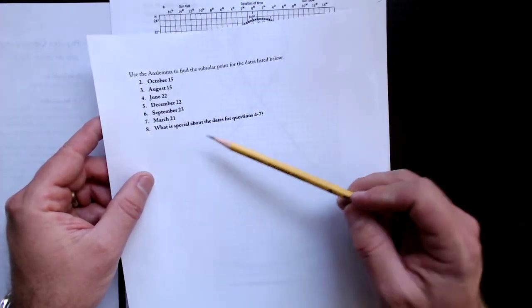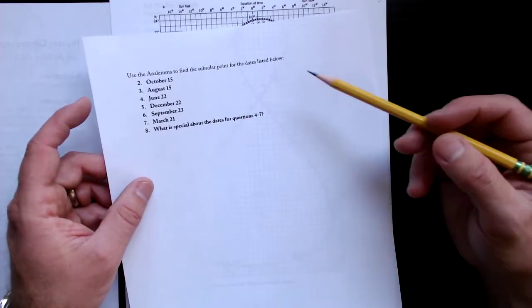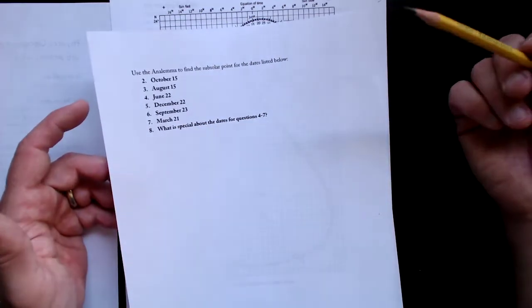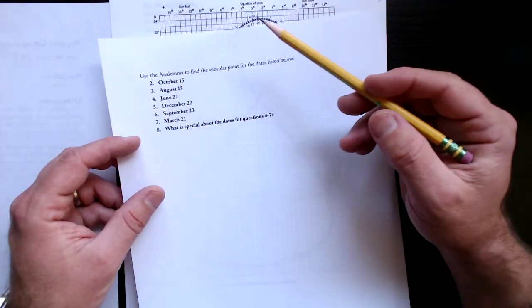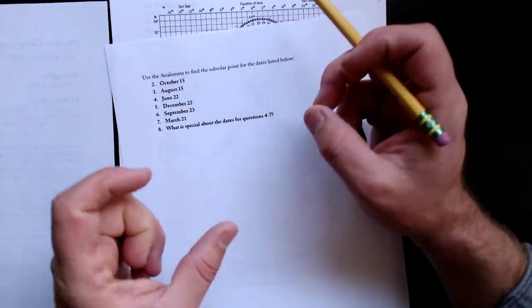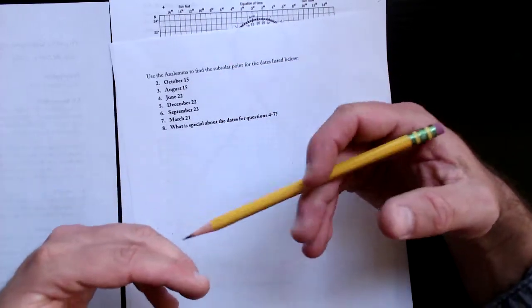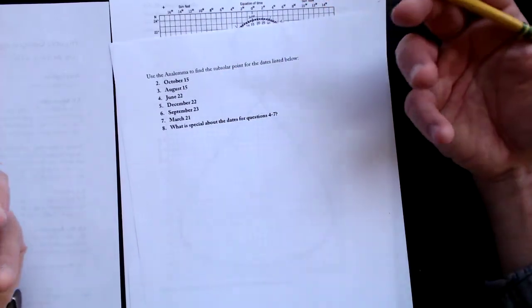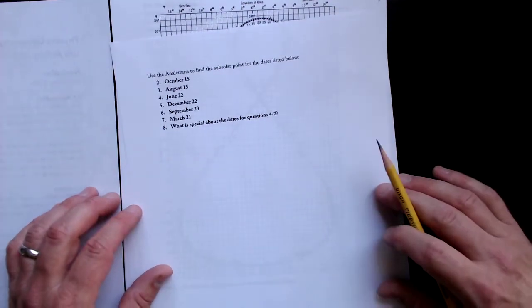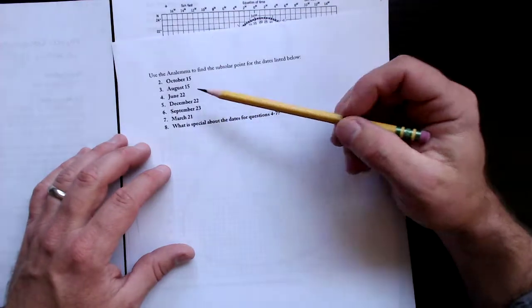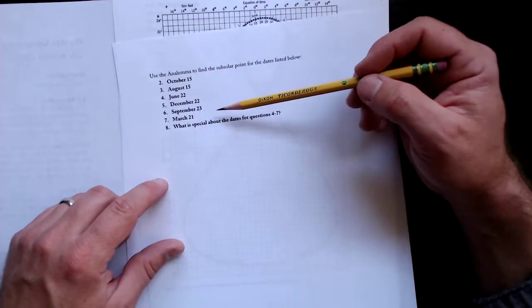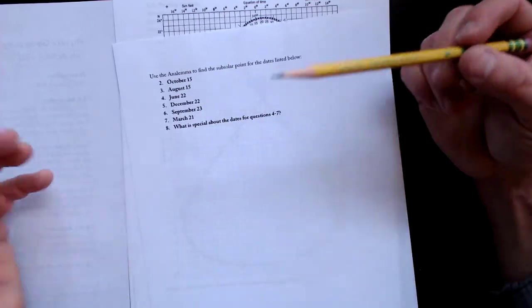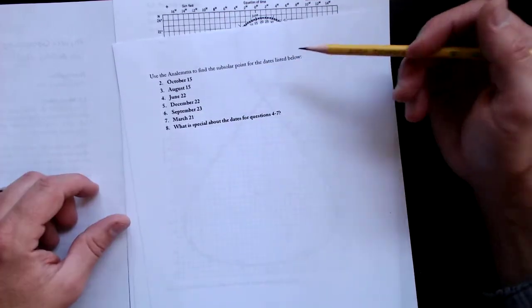Question 8: what is special about the dates for questions 4 through 7? Try to figure it out, see if you can get it. These dates are kind of funky. They change by a day or two each year, but each year something significant from a seasons and our relationship with the sun standpoint happens on June 22nd, give or take a day or two, or December 22nd, give or take a day or two, and so on.